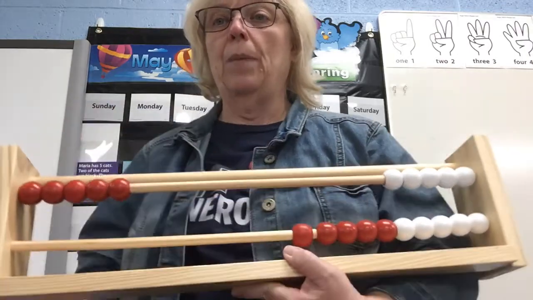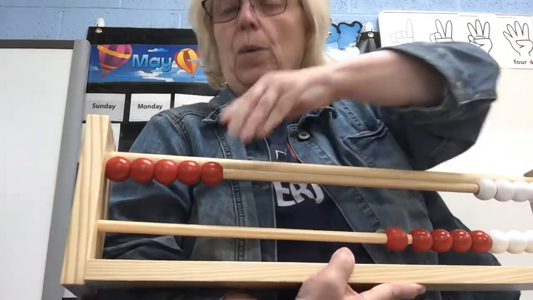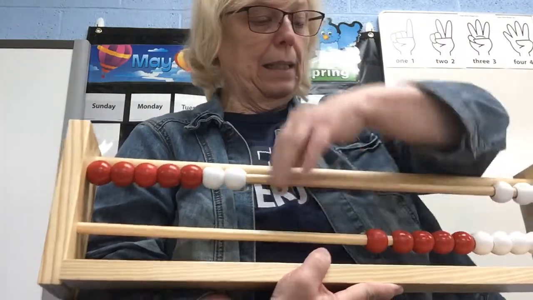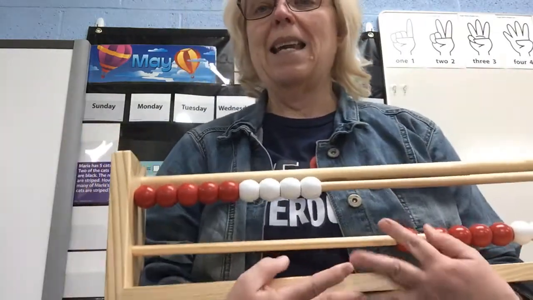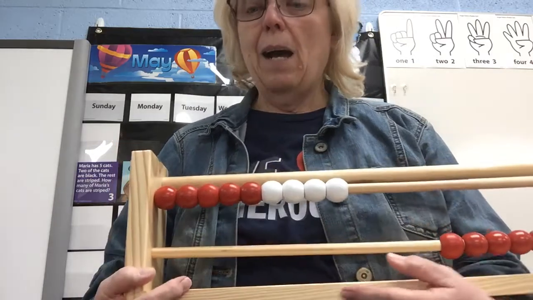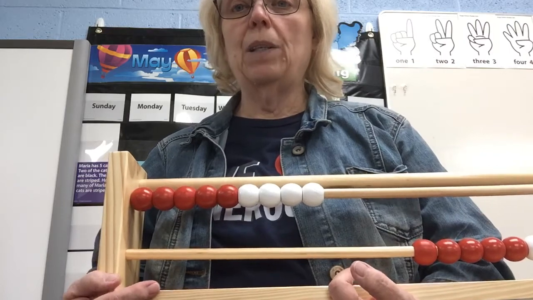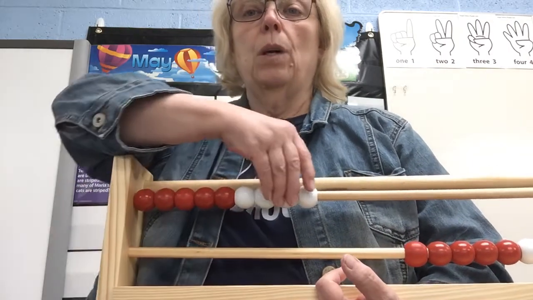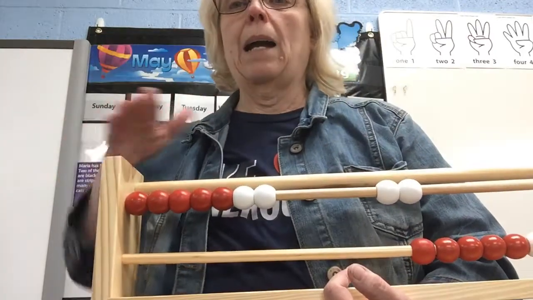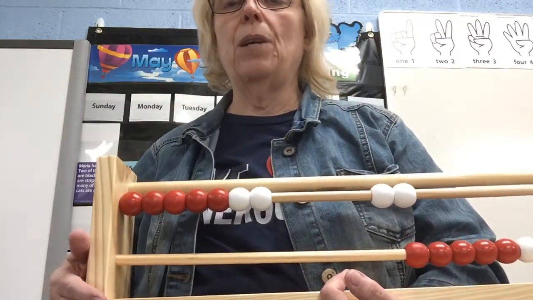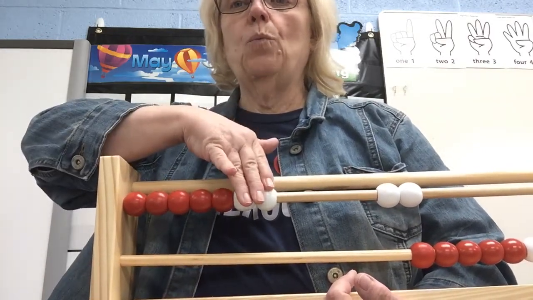Here's our 5 frame, and to that 5 frame we need to add how many more? So we have 5, 6, 7, 8, 9. So we had 9 kittens. How many of them were black? We said 2. So 1, 2 were black. How many do we have left here that were gray? We have a 5 frame plus 2 more.